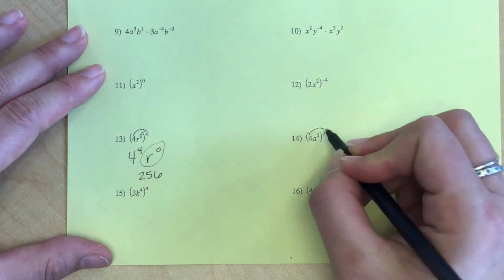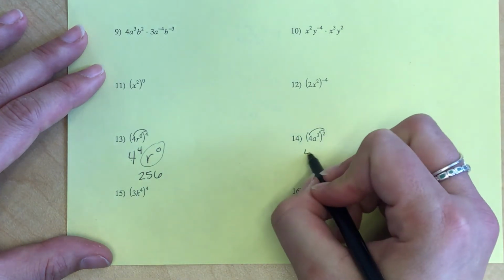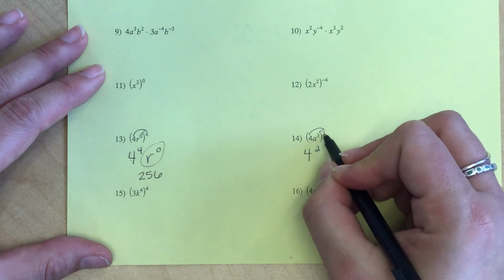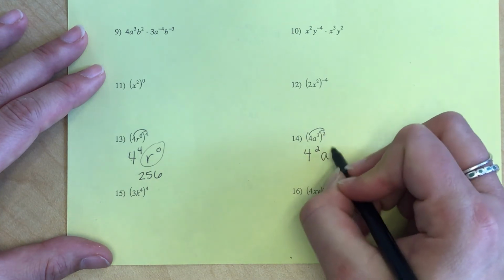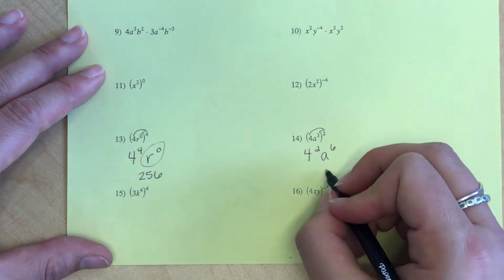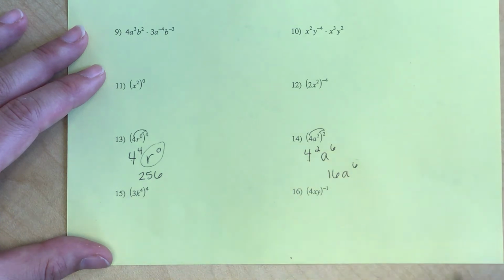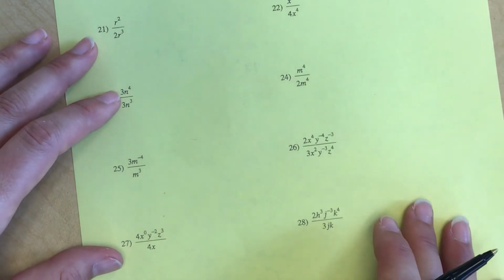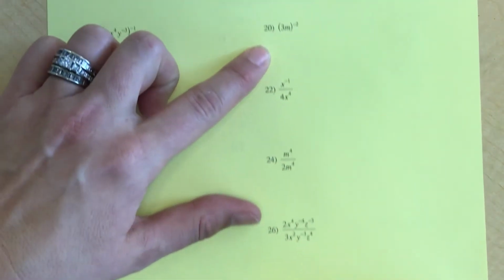But I don't need to put times 1 because it would just be 256. Here, again, distributing the 2 to both things on the inside. So we get 4 squared. 2 times 3 becomes a to the 6. So 4 squared is 16, a to the 6. Okay? All right, let's flip over and look on the back. So let's look at number 20.